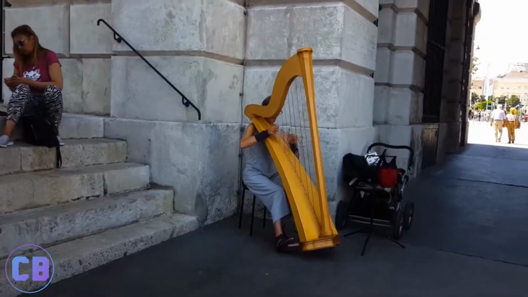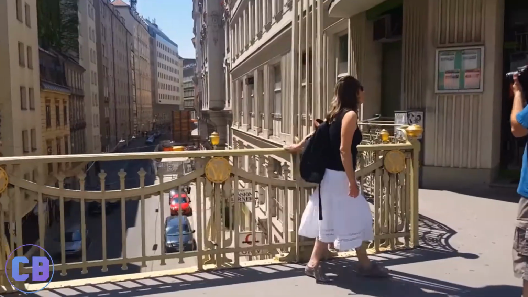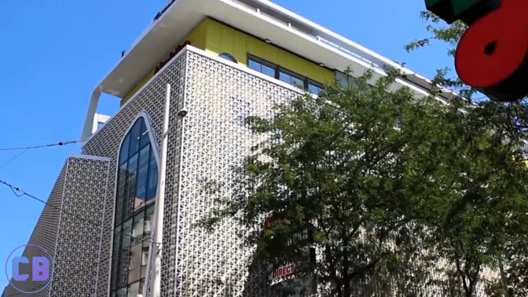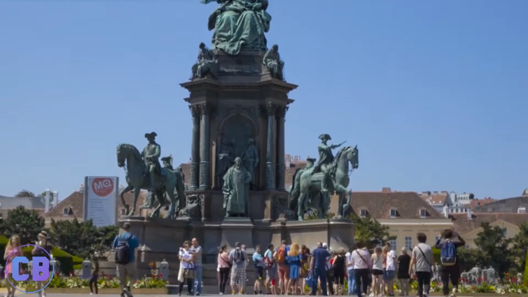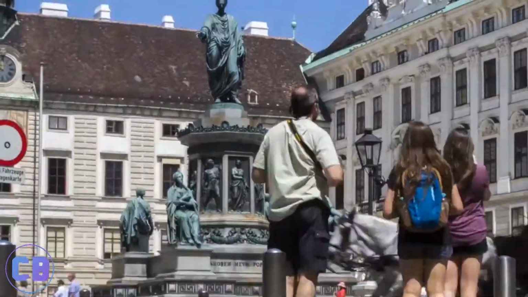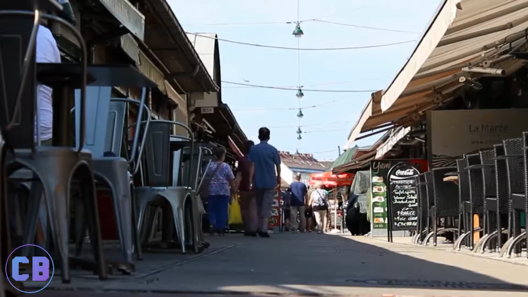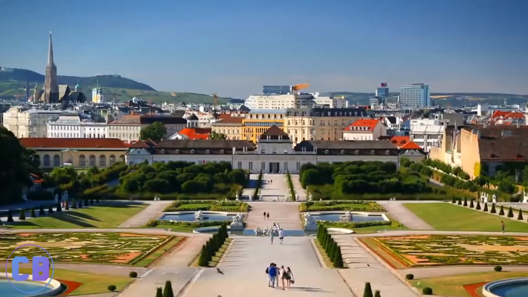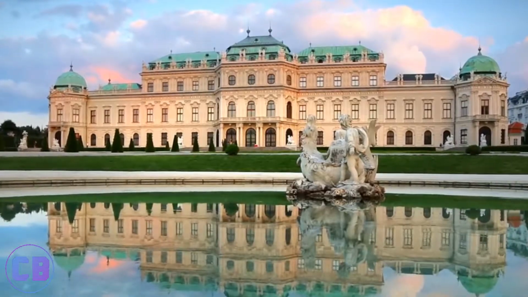At the beginning of the 21st century, Vienna's city center was declared a World Heritage Site by UNESCO for its historical ground. And as I said before, being such an important city in the past few centuries, it was home to many important personalities in all fields.